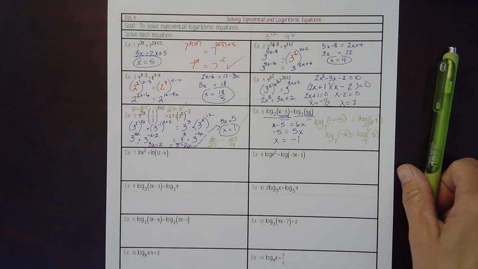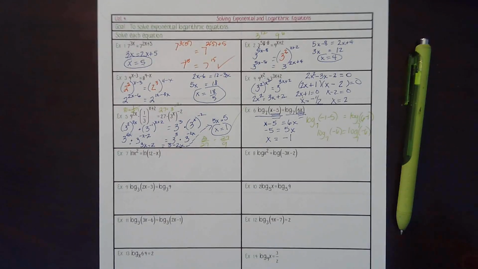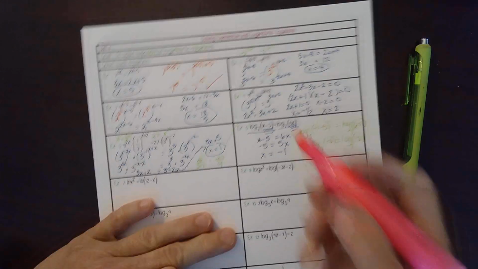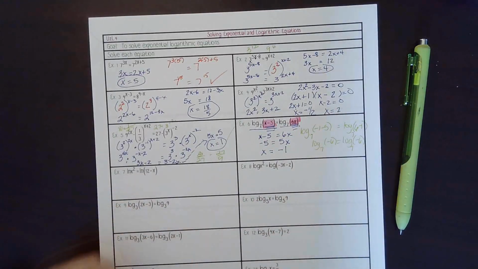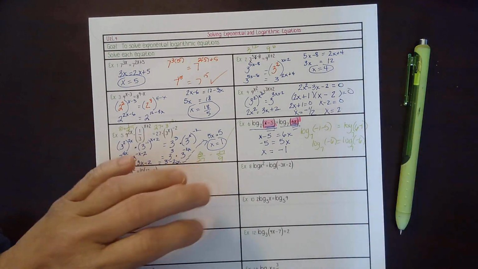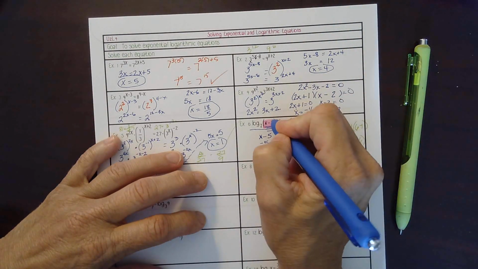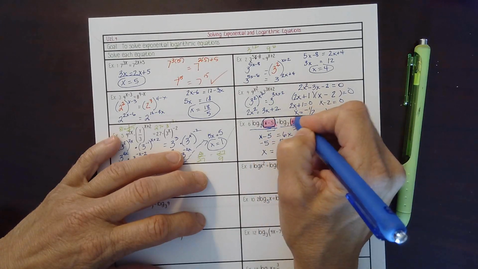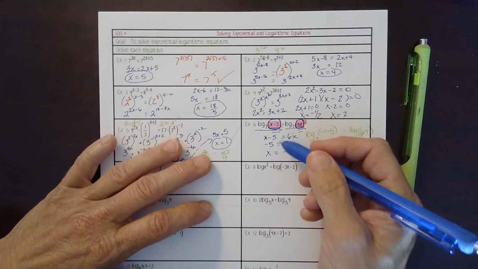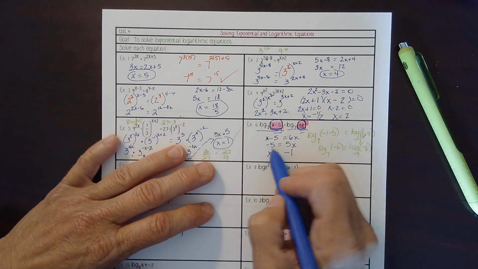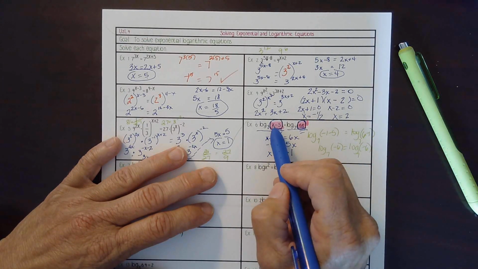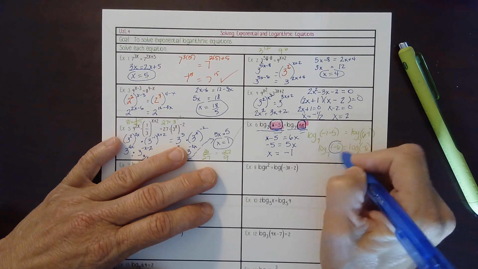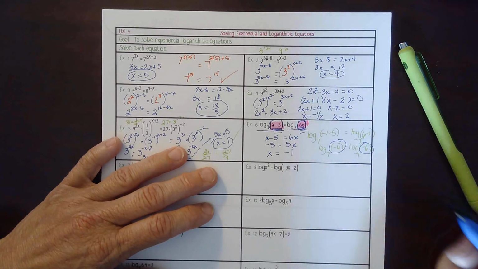However, if you remember, what do we remember about this part of this expression? That part of the expression has to be positive. This expression right here, in both of those, has to be a positive expression. Well, when you substitute -1, you get a negative value.